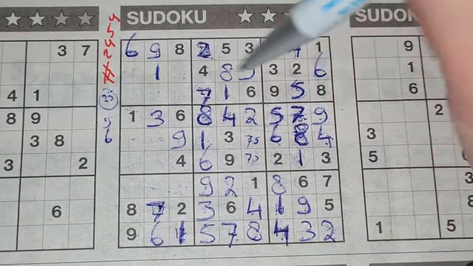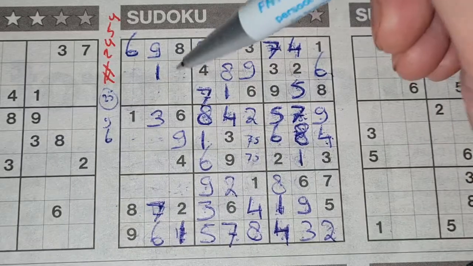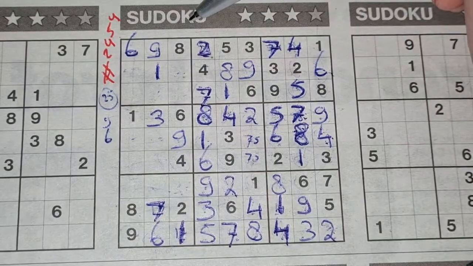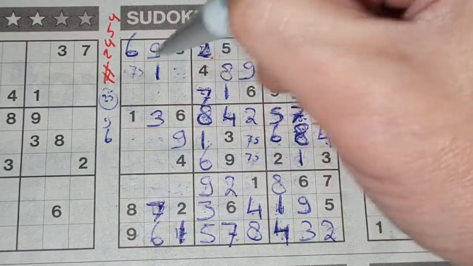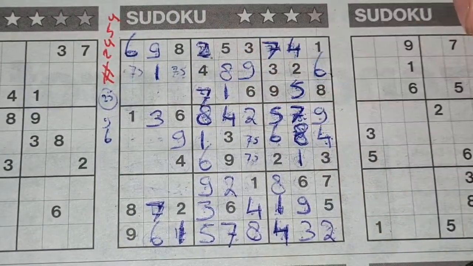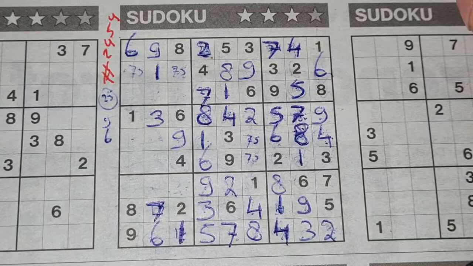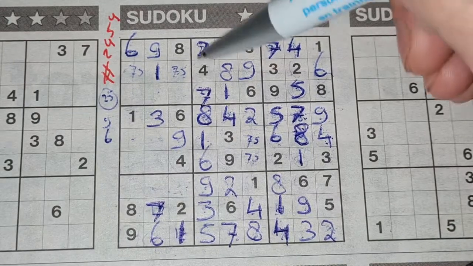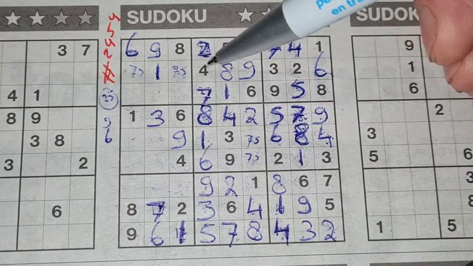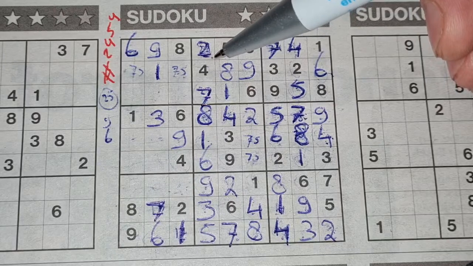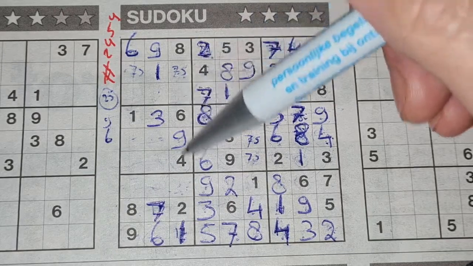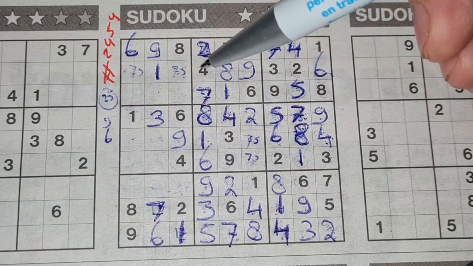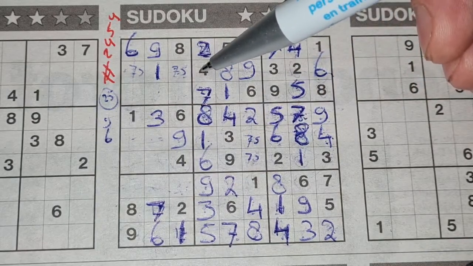2 numbers left in this row for the number 7 and 5. 7 and 5. Let me mark those 2 boxes. I cannot fill this yet. Need to wait. 7 and 5. Then 3. 7, 5. Okay.